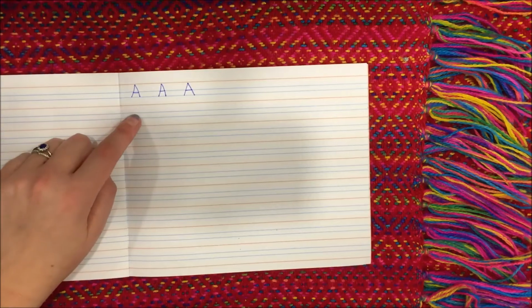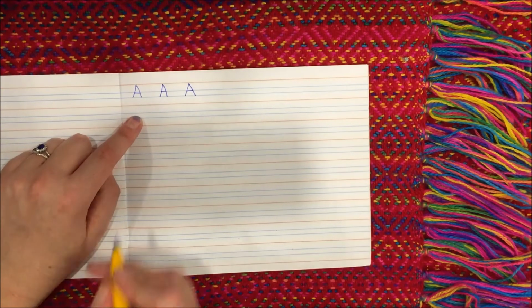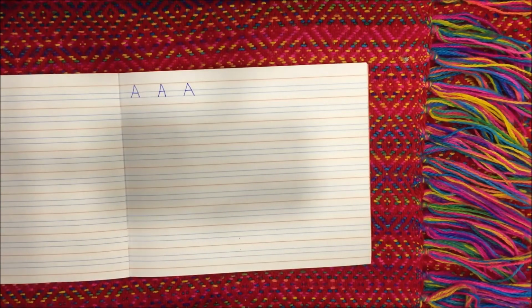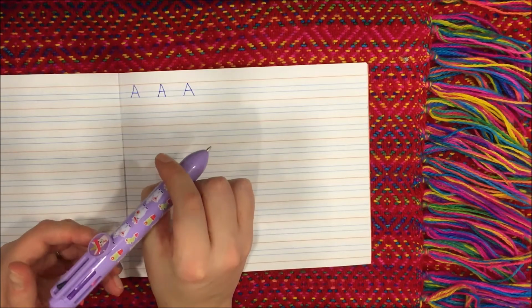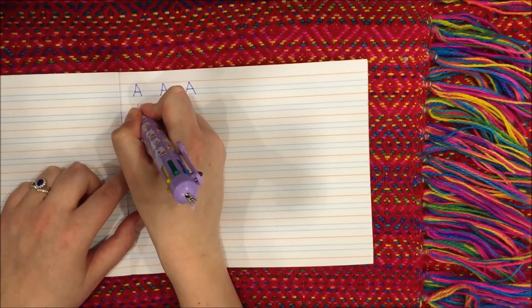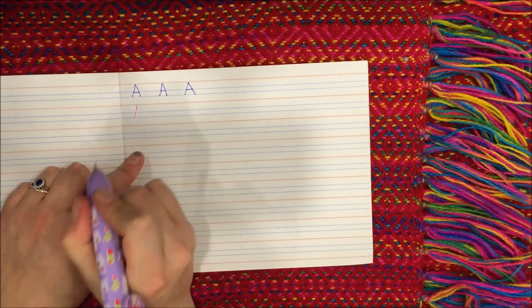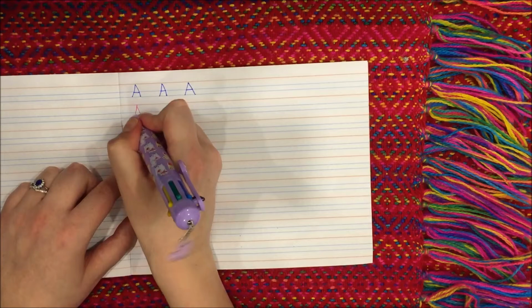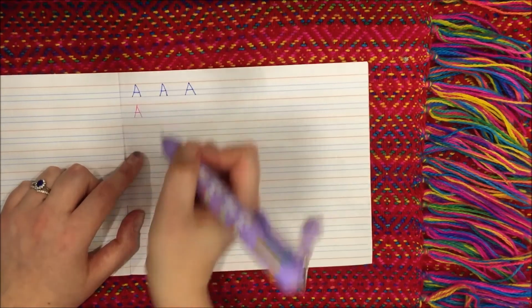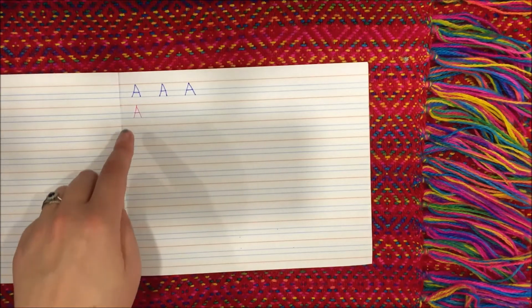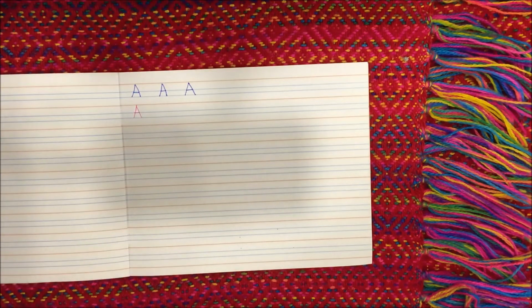So I'm going to go on to my next line, and I'm going to start with my capital. This time I'm actually going to show you in a different colour for my capital. So my llama pen, of course. I'm going to go to the top red line, go down to the bottom blue line. Top red line, go down to the right, bottom blue line, pen off, across. Okay? You don't need to use a different colour. I'm just going to use a different colour to show you the difference between capital letters and lowercase.